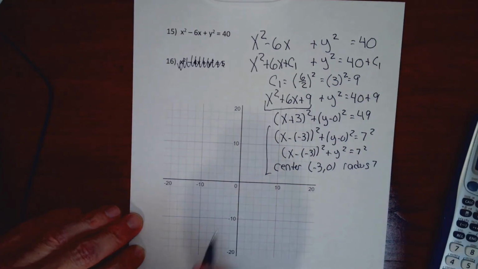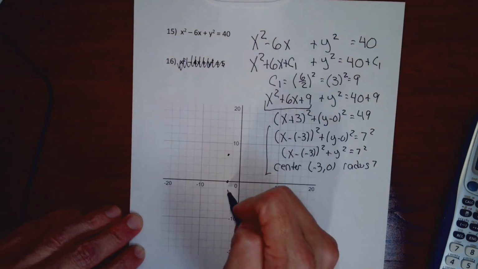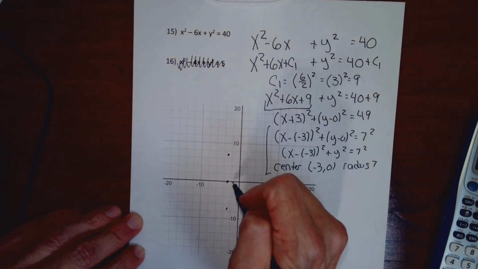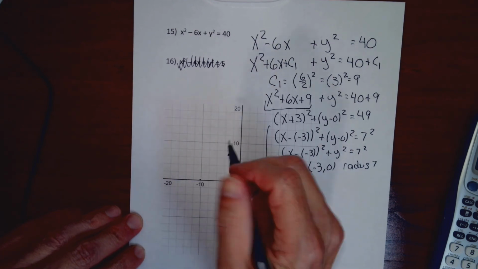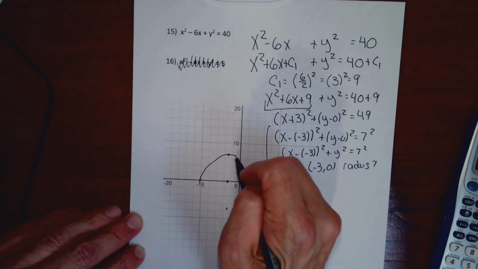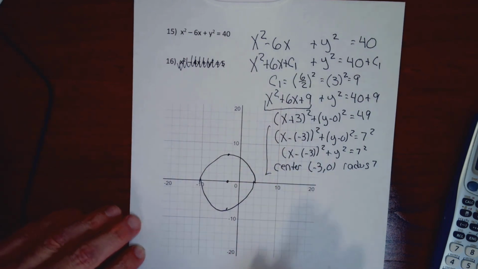To graph this, I'd plot the point negative 3, 0, go up, down, left, and right 7. So 2, 4, 6, 7 up, 2, 4, 6, 7 down, 1, 3, 5, 7 right, 1, 3, 5, 7 left. And draw something that looks like a circle.